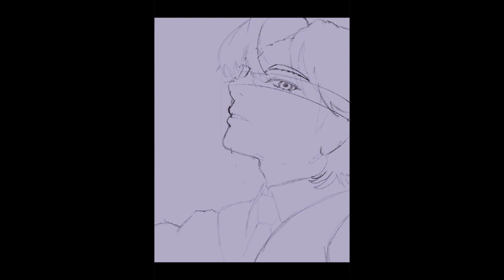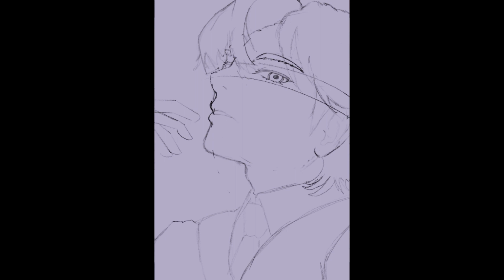You must pay attention to the proportion in this phase. Don't worry about the details, you can correct them later. Don't forget to use the warp or distort feature if needed. Turn down the opacity of the rough sketch layer to 40% to help you see clearer.